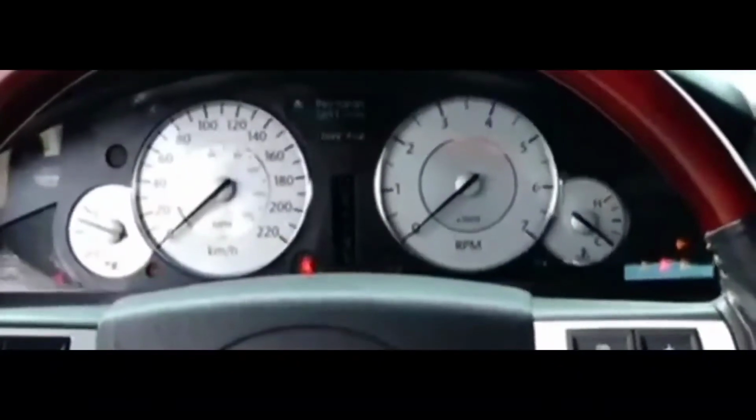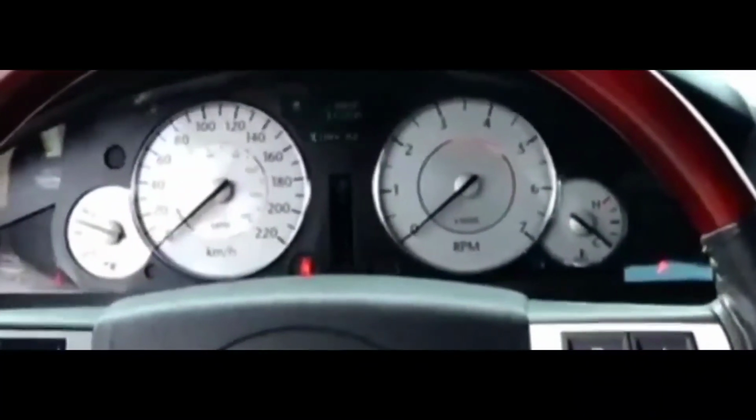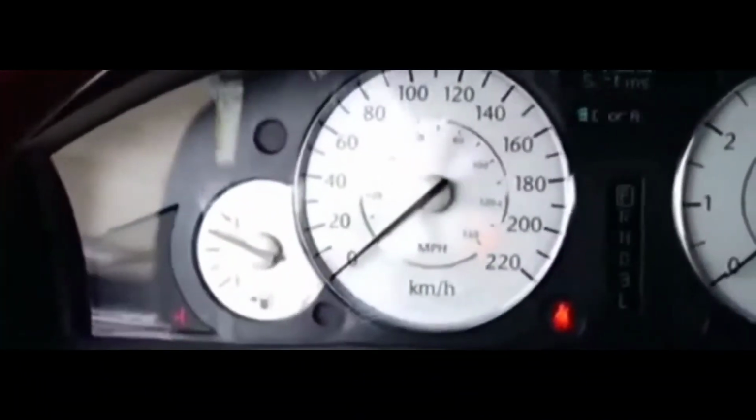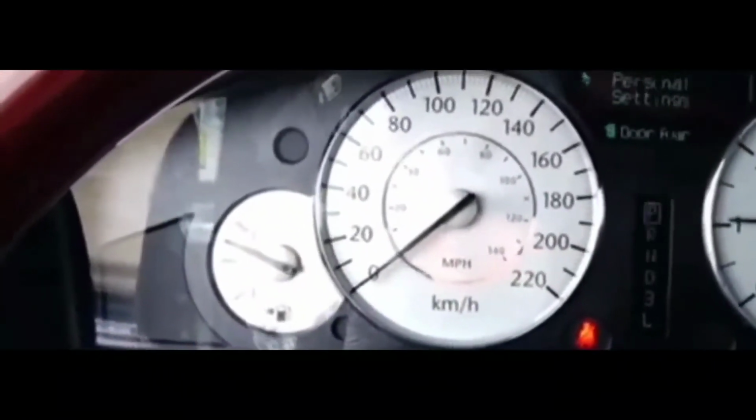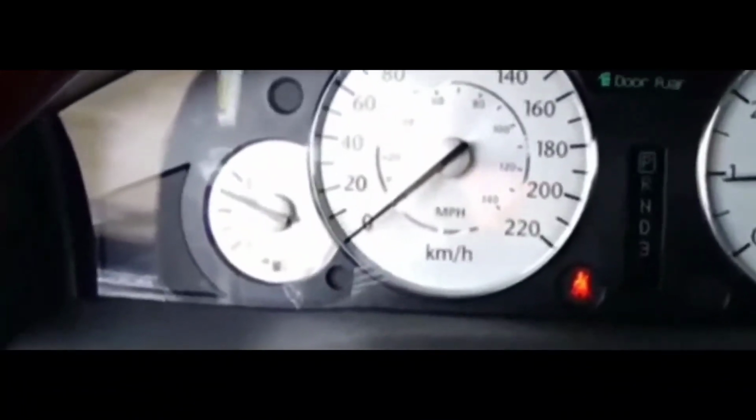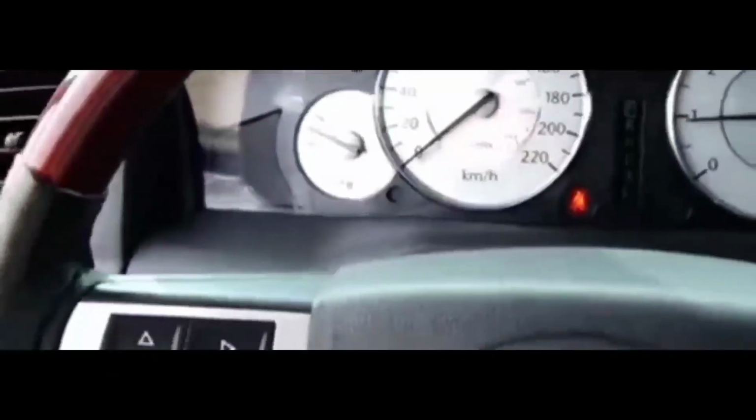And chances are, if you're getting the P0300 code without any other codes associated with it, from my own experience, there's a very, very good chance there's a vacuum leak causing it.